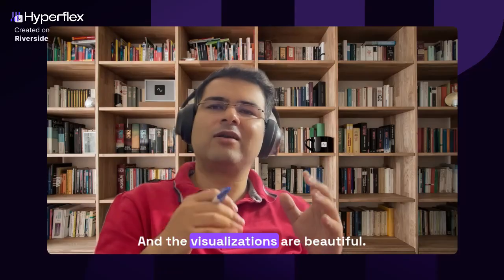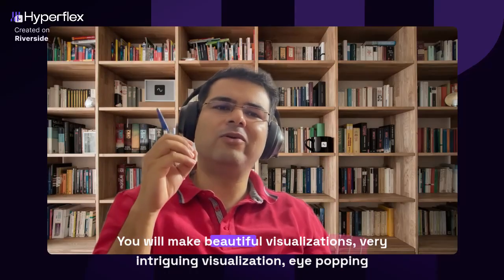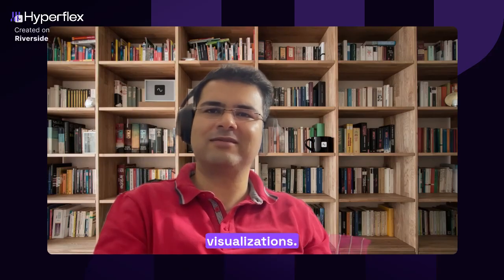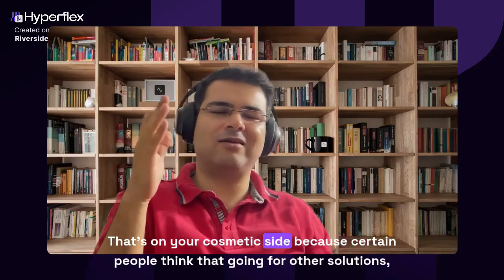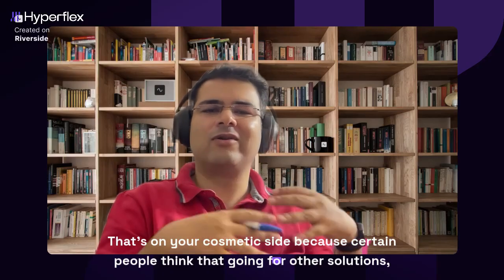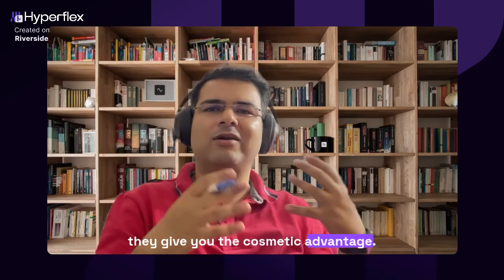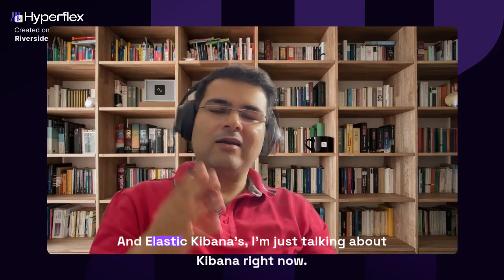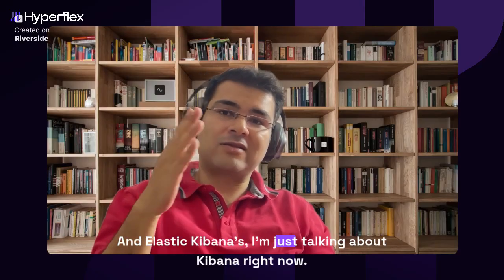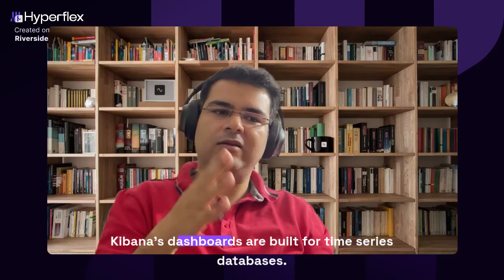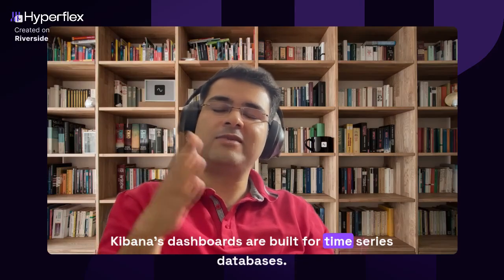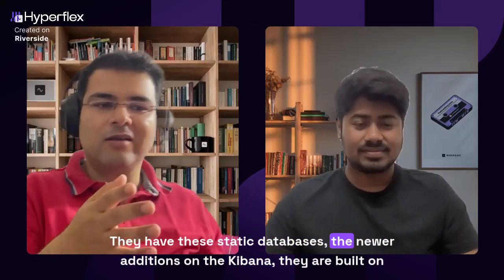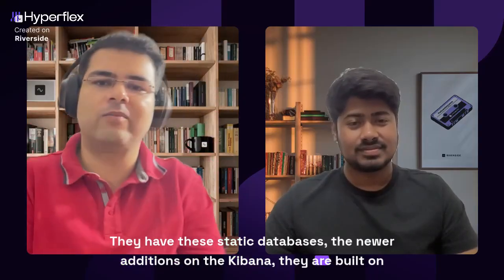And the visualizations are beautiful. You will make beautiful, very intriguing, eye-popping visualizations. That's on your cosmetic side, because certain people think that going for other solutions gives them a cosmetic advantage. No, Elastic has its own cosmetic advantage as well. I'm just talking about Kibana right now. Kibana's dashboards are built for time series databases. Other tools have these static databases, but the newer additions on Kibana are built on time series.